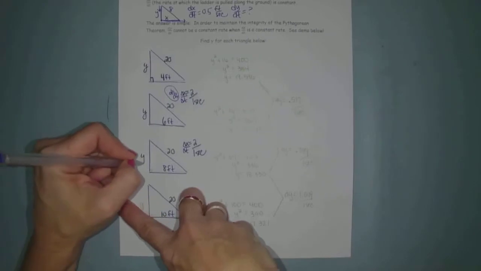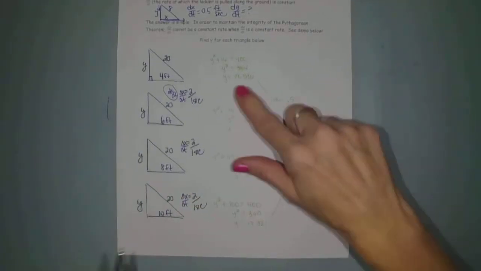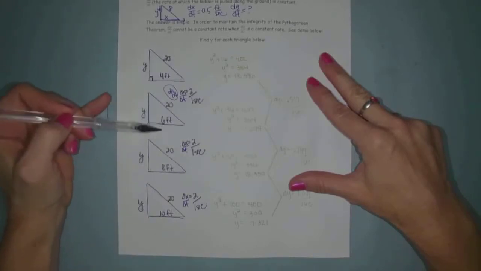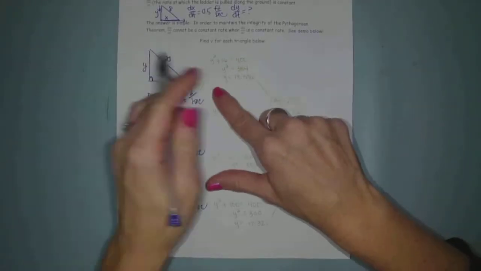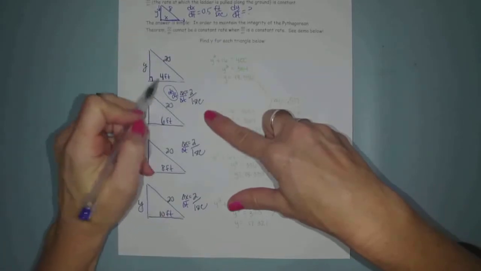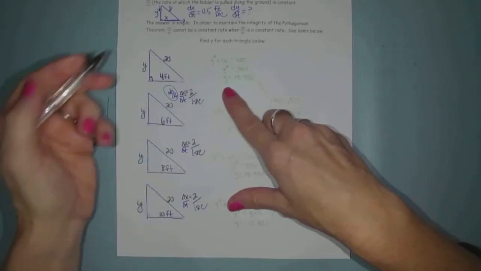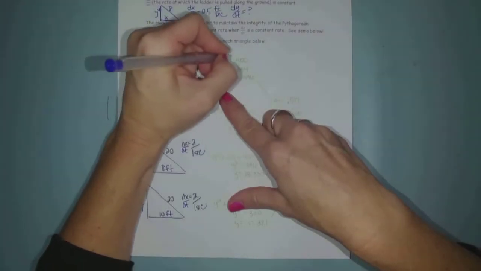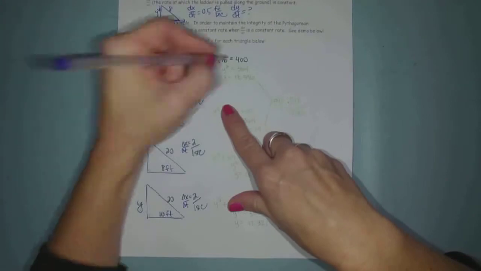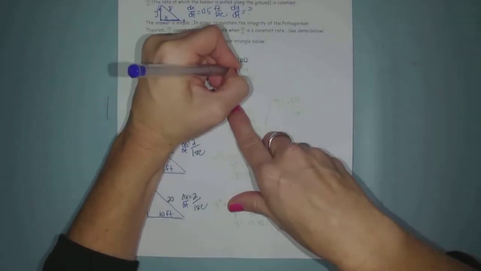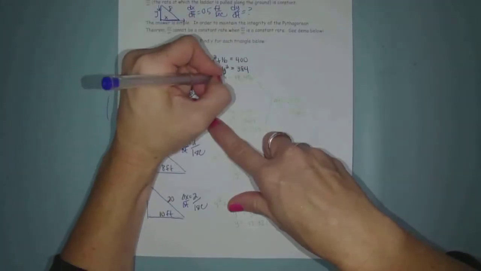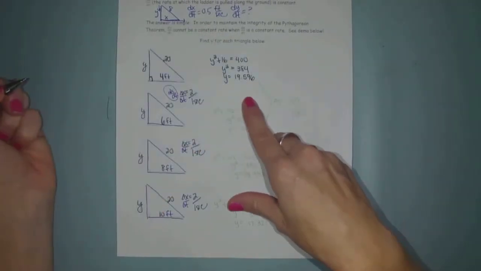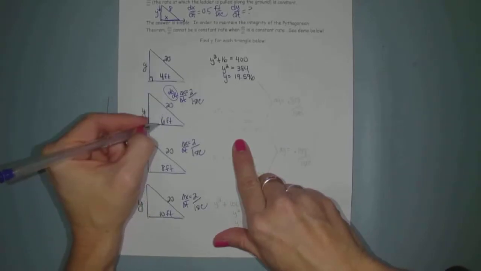Well, let's keep the Pythagorean theorem rocking here. So that's what this is. So we took each triangle with 20 and 4, 20 and 6, 20 and 8, and 20 and 10, and we just used the Pythagorean theorem to find y when x is that value. So for this one, it was y squared plus 16 equals 400. We subtracted the 16 to get 384, and we square rooted to get 19.596.